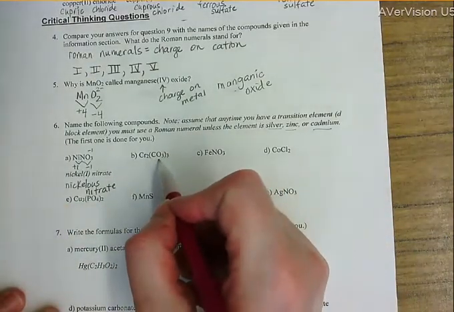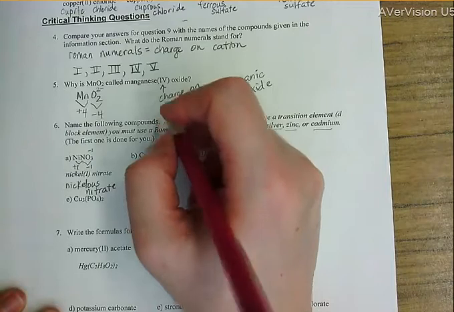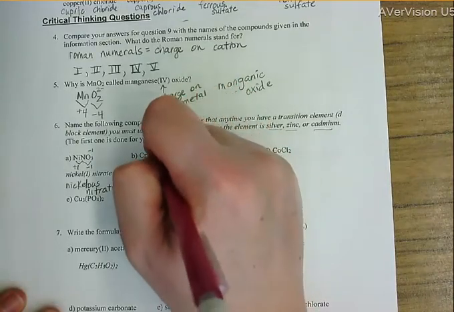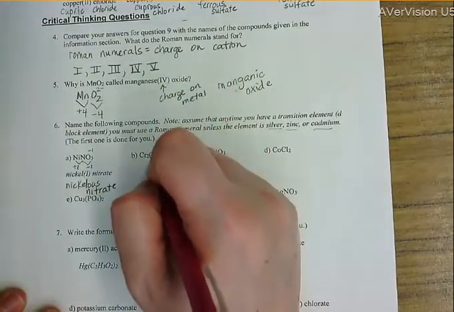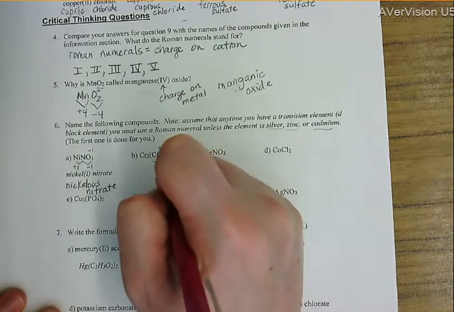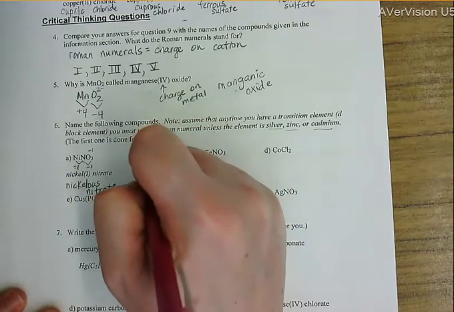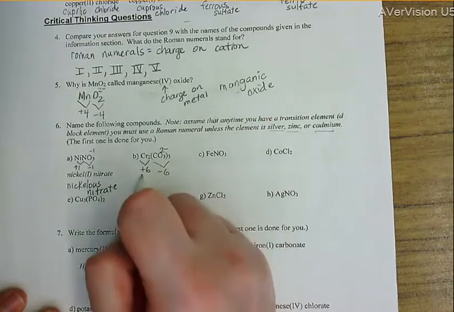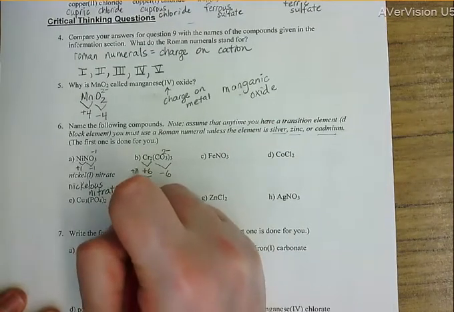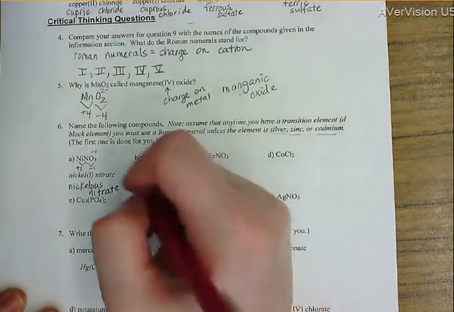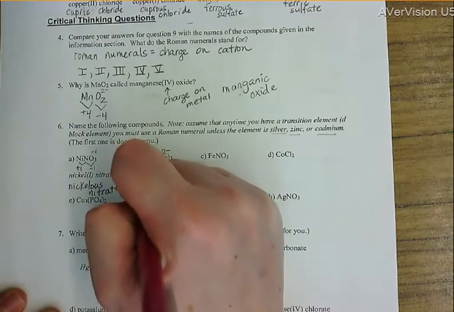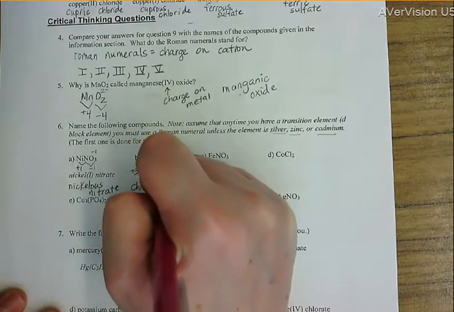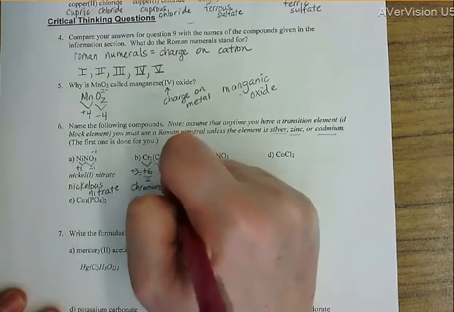All right, so CO3 is a polyatomic ion you have memorized. It's carbonate. It has a charge of -2. There are 3 of them, so that's a -6 charge. So this has to be a +6, but there are 2 chromiums. So each chromium has a +3 charge. So this is chromium 3 carbonate.